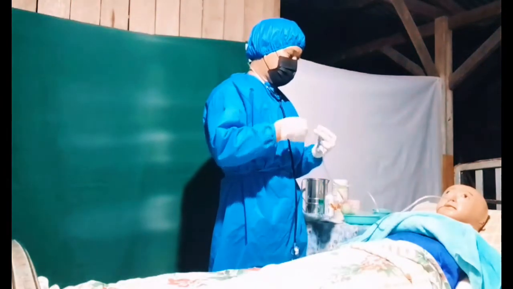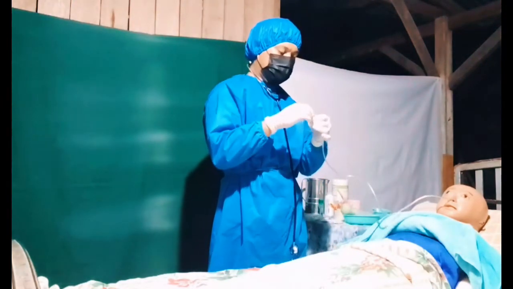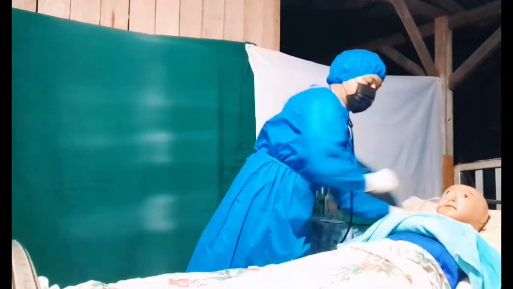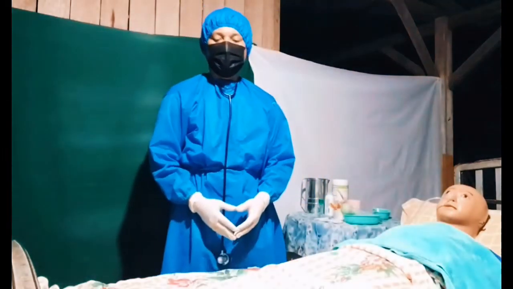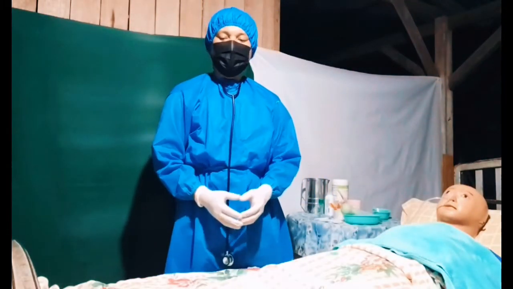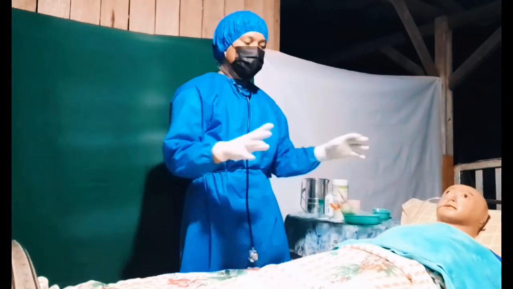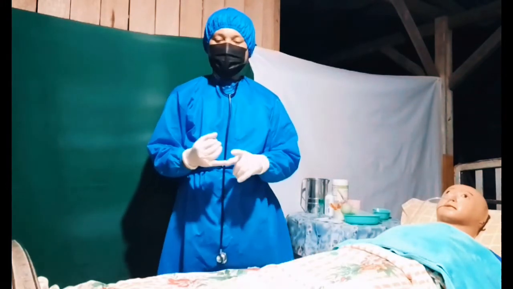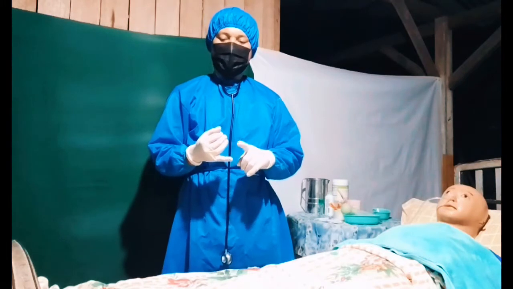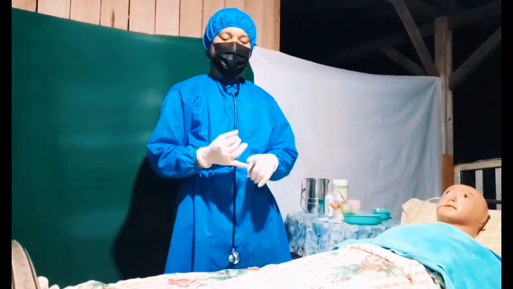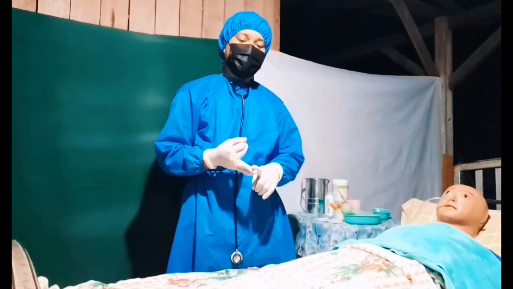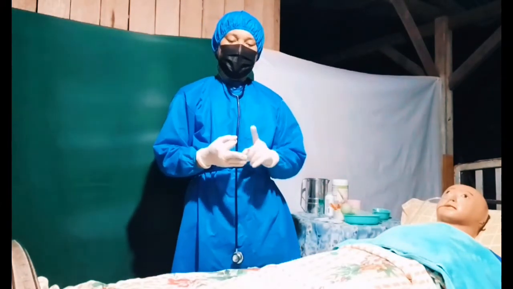Lock the tube and put it behind the pillow. So we're done with the insertion and the lavage. After all the procedure, you must document the vital signs before and after. Also the reaction of the patient before and after. Time and date. That's all.